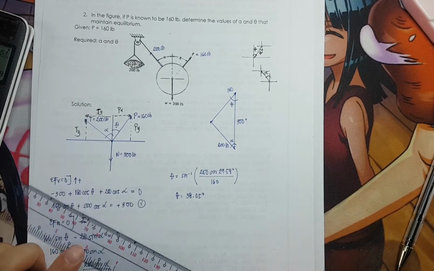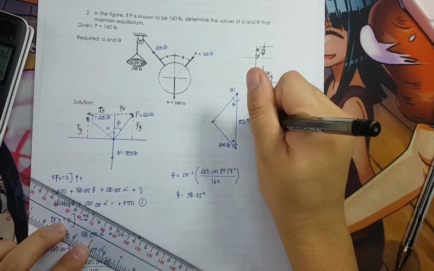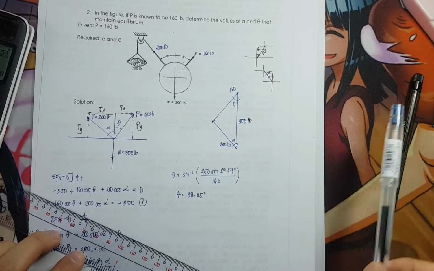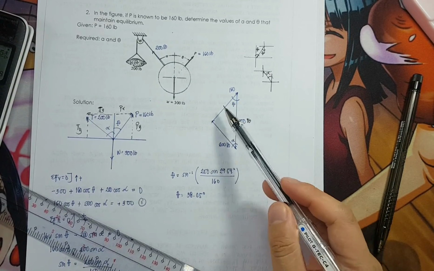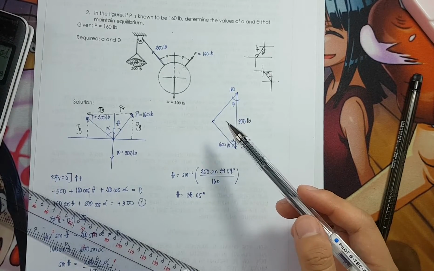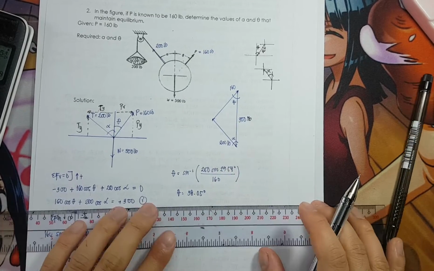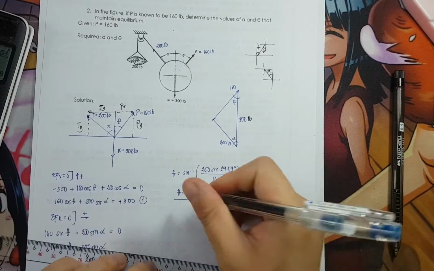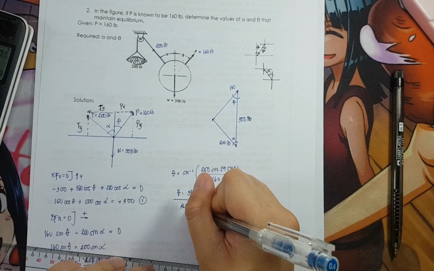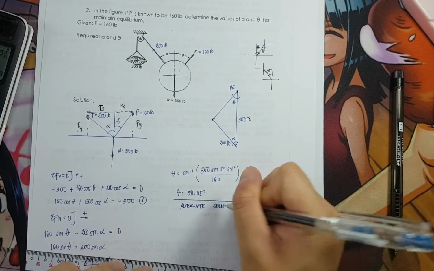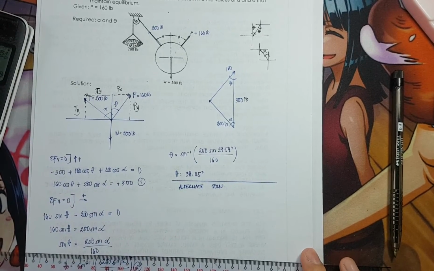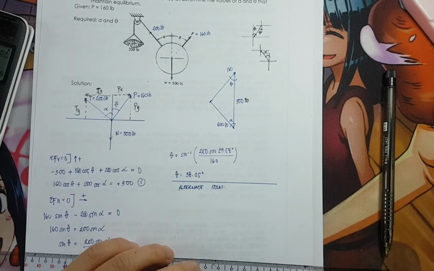Okay, so we can now solve for the angles. So take note, for the angles, we have here two unknown angles. We have three known sides. So we can use the cosine law. Okay, so this is an alternate solution. So for the alternate solution, we're going to use the Lami's theorem.